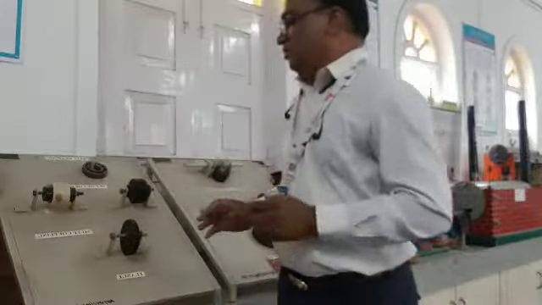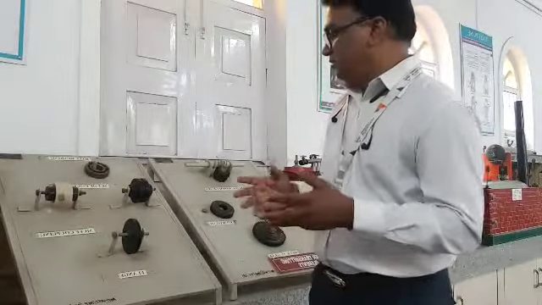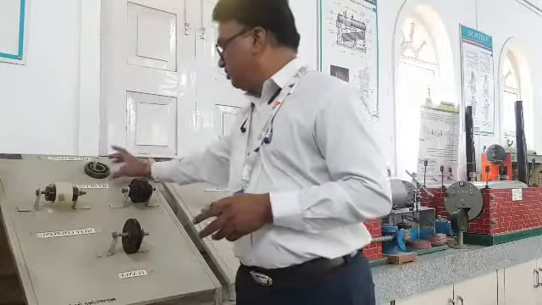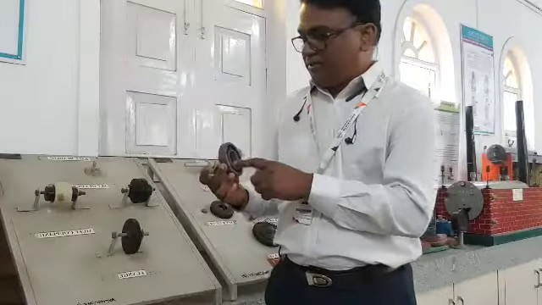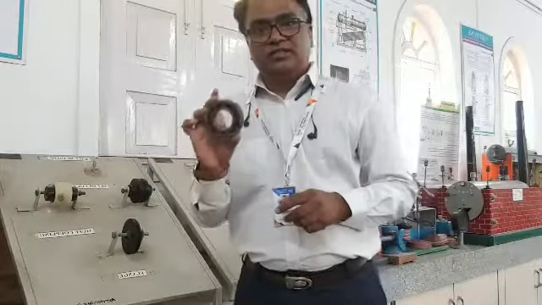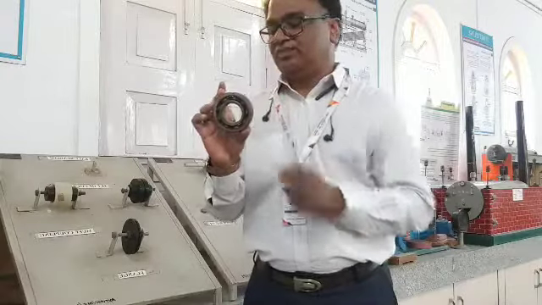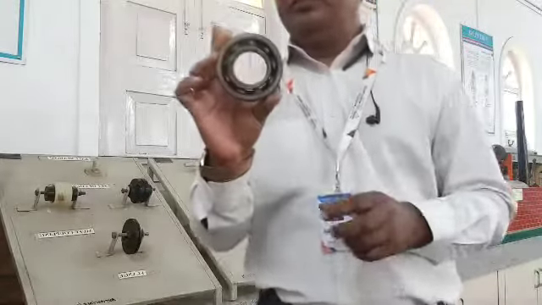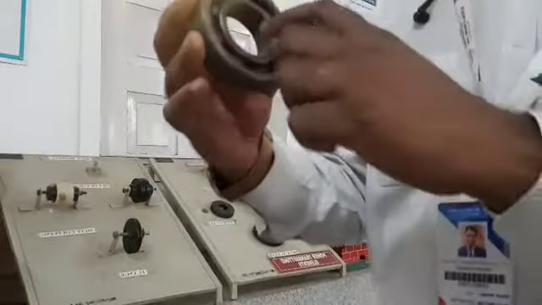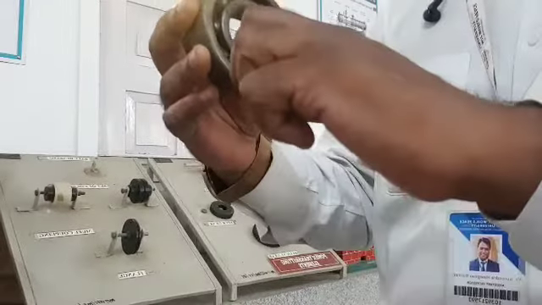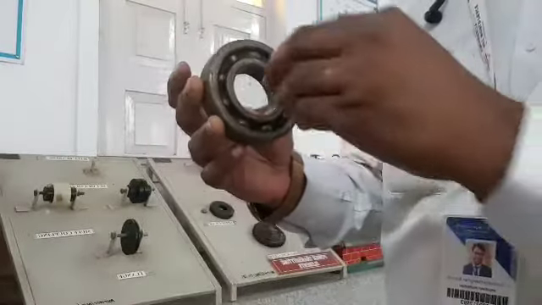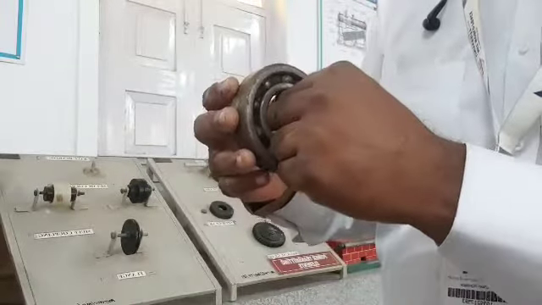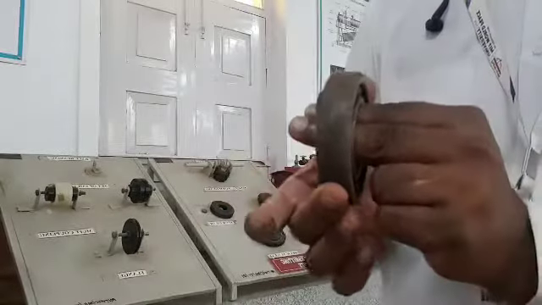Okay. Now the next element which we are going to see is the bearing. Bearing is another power transmitting element and it is generally used for holding the shafts. Here you can see the bearing has two races. This is called the inner race, and this is called the outer race. The shaft is fixed onto this inner race like this.